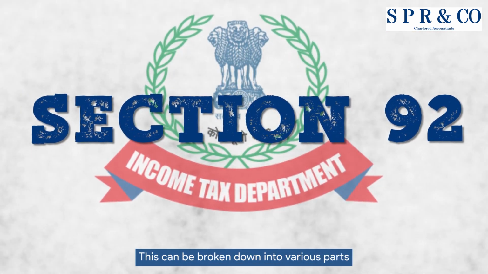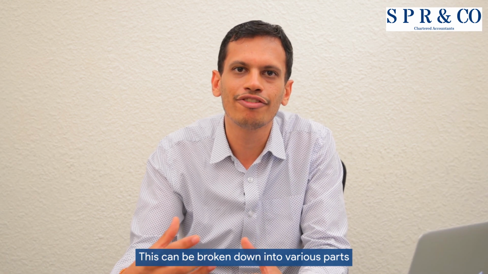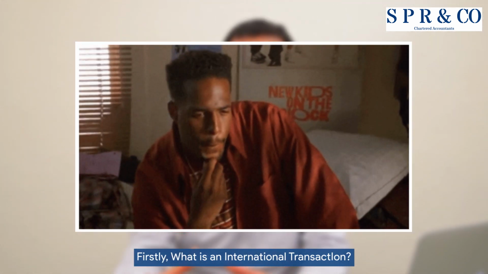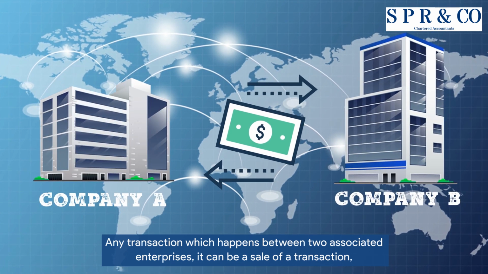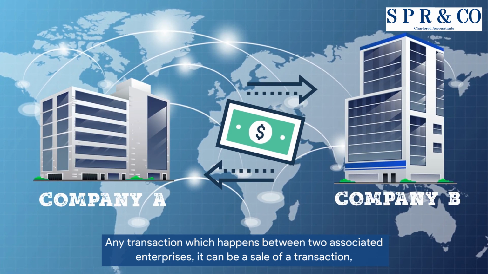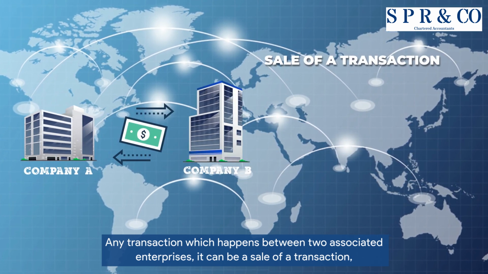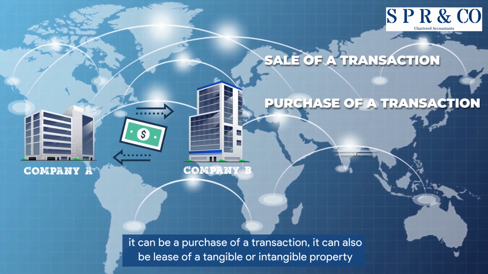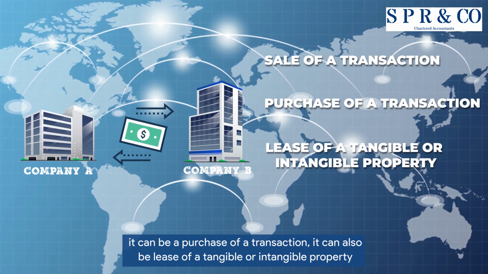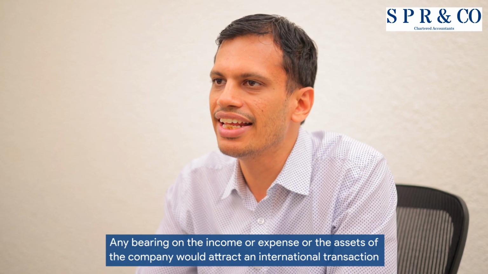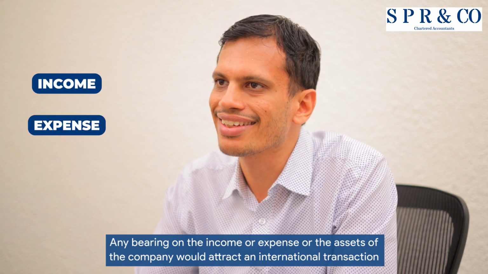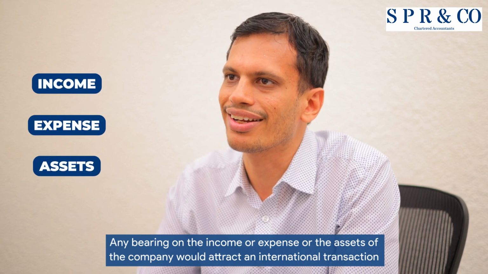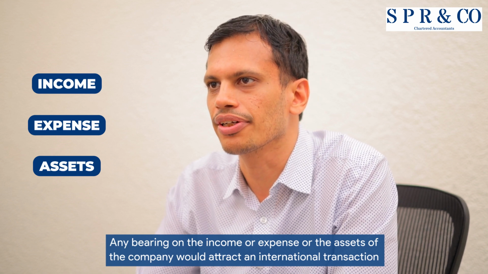This can be broken down into various parts. First, what is an international transaction? Any transaction which happens between two associated enterprises. It can be a sale of a transaction, a purchase of a transaction, or a lease of tangible or intangible properties. Any bearing on the income, expense, or assets of the company would attract that international transaction. So, international transaction has now been defined.